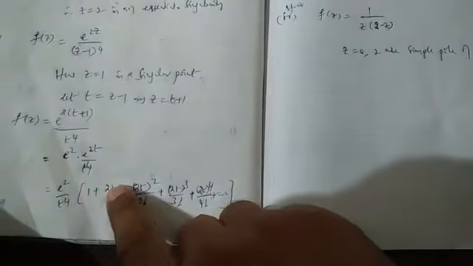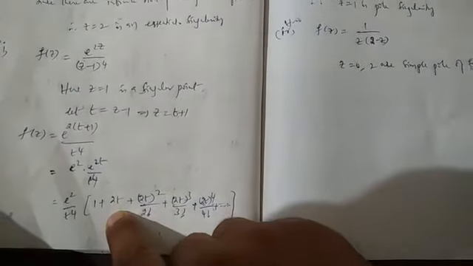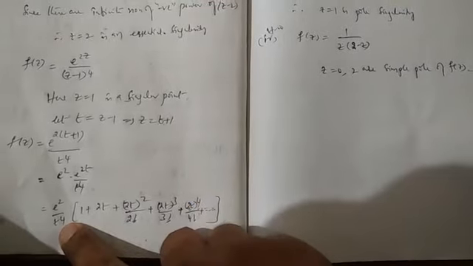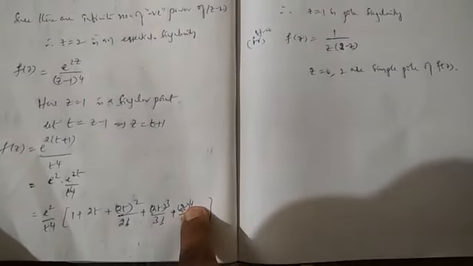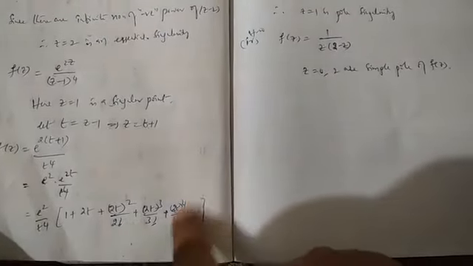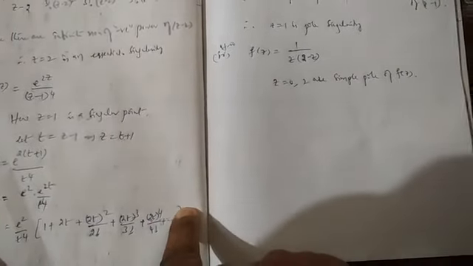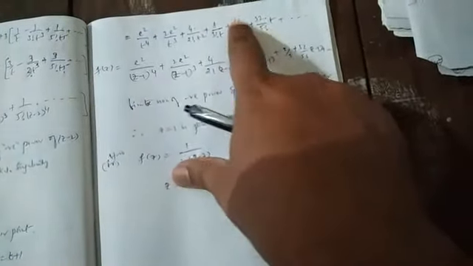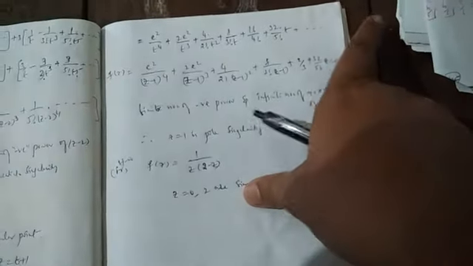Then some t powers cancel here, right? When you multiply, t power 4 cancels, we have 1 by t cube; t square cancels, 1 by t square; t cube cancels, we have 1 by t; t power 4 cancels, we have a constant term. Next term t power 5, now t power 4 cancels, we have t term, right? Now we have t power 4, t cube, t square, t, some constant term, t term, next t square, t cube, and so on.